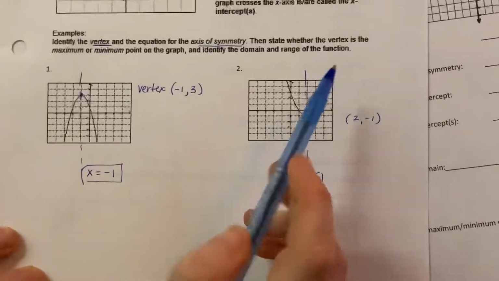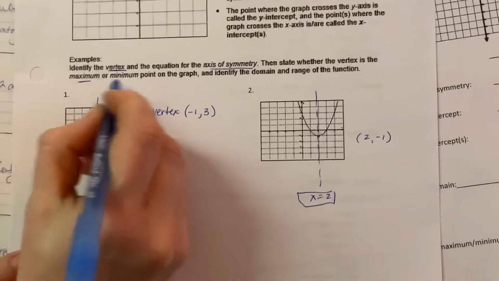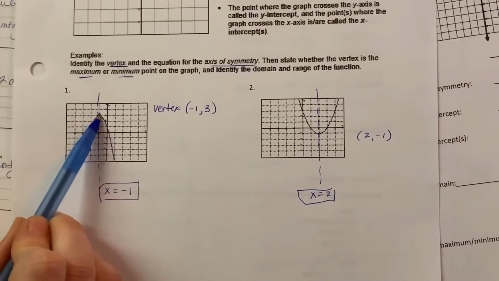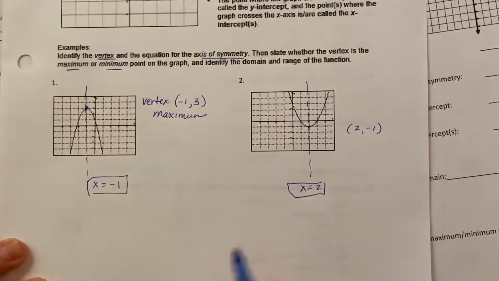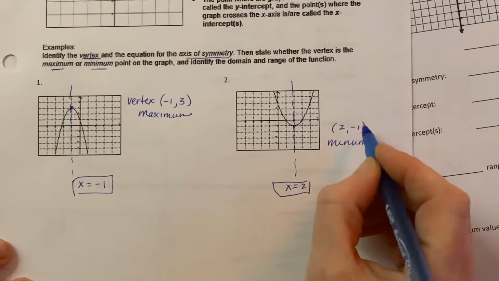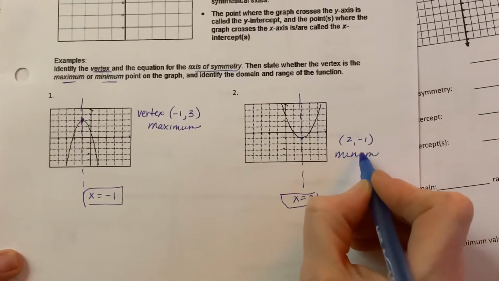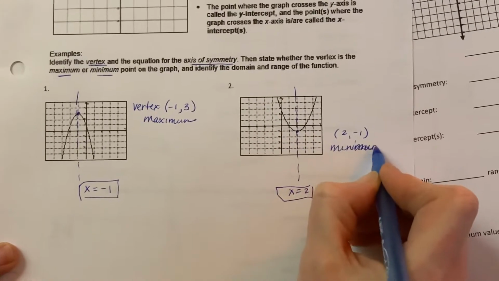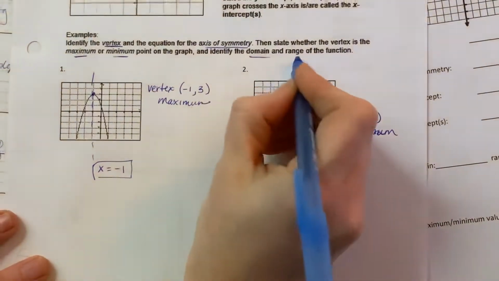We also want to state whether the vertex is a maximum or minimum point. So the max would be when the vertex is at its highest point, as in this case. So that's the maximum. Or when the vertex is at its lowest point, which is a minimum. I spelled minimum wrong. Minimum. There we go.